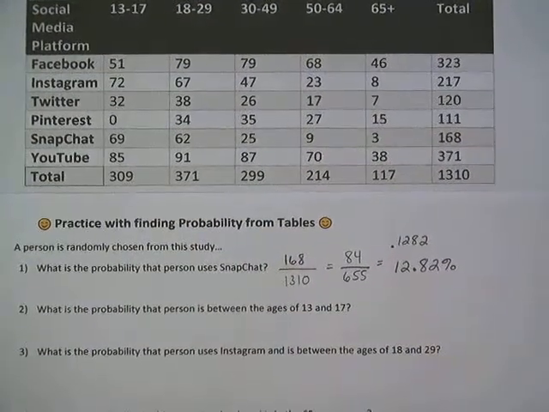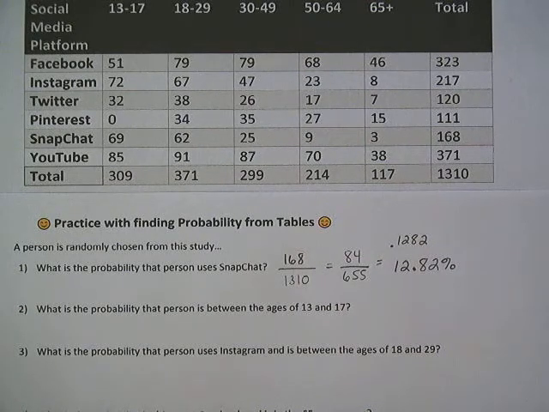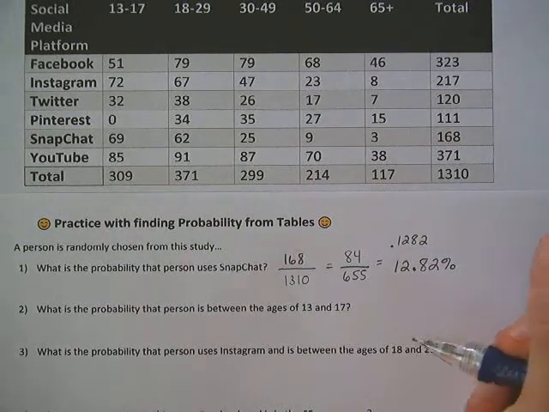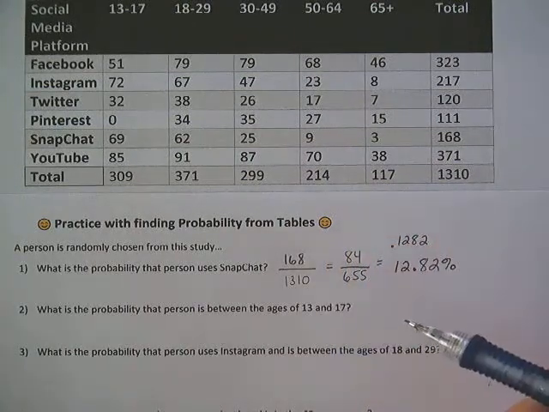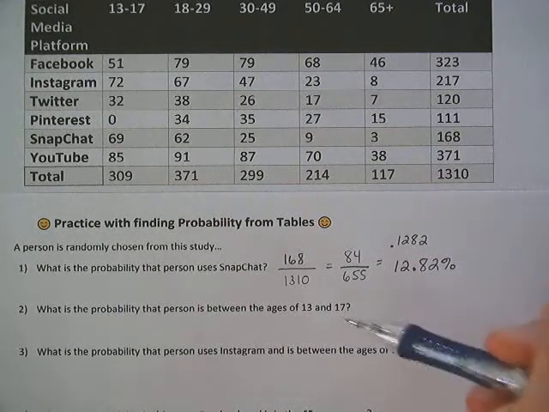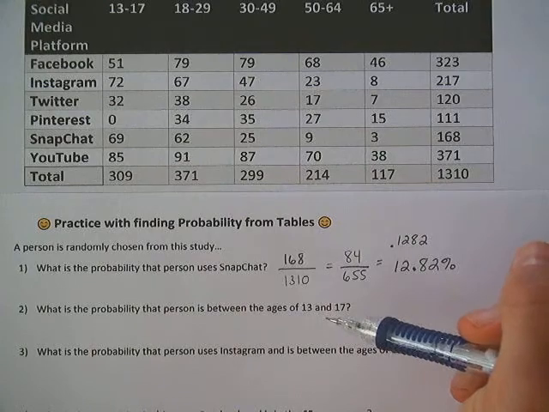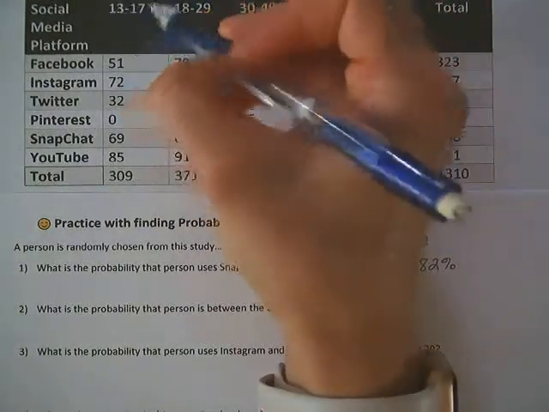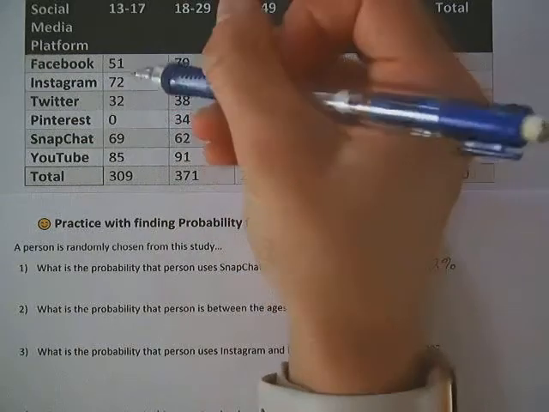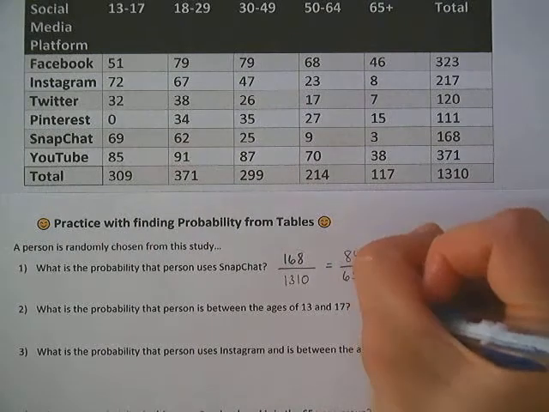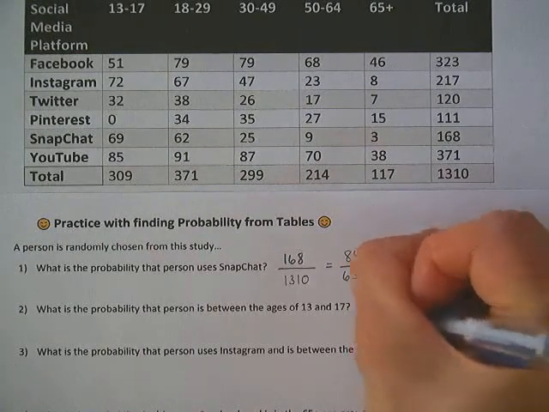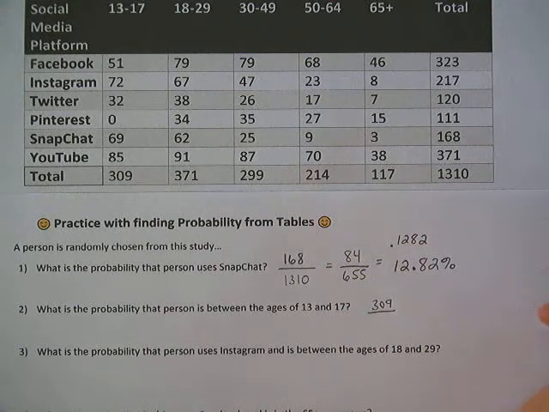The second one says, what is the probability that a person is between, or excuse me, that person is between the ages of 13 and 17? Well, this is again a basic probability problem because they're just saying if you randomly choose a person, what's the likelihood that they'd be between 13 and 17? So now we're concentrating on how many people in this study are between 13 and 17.